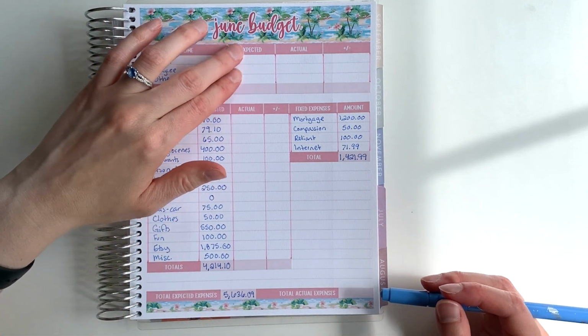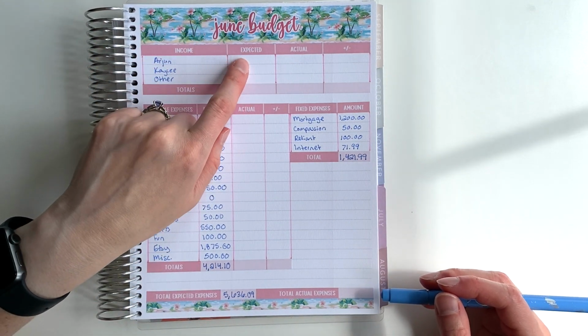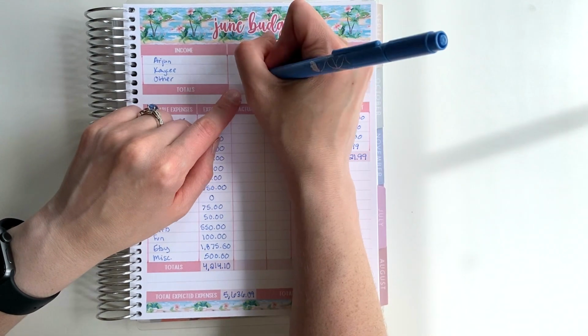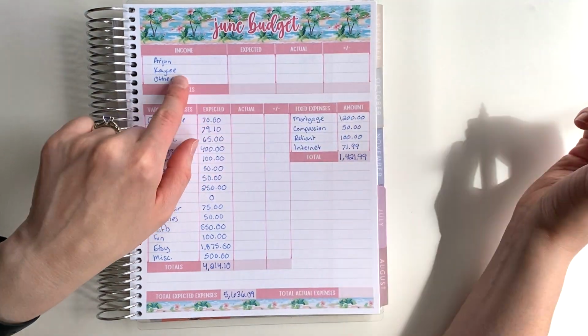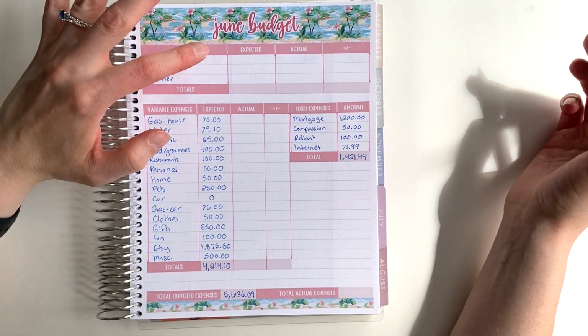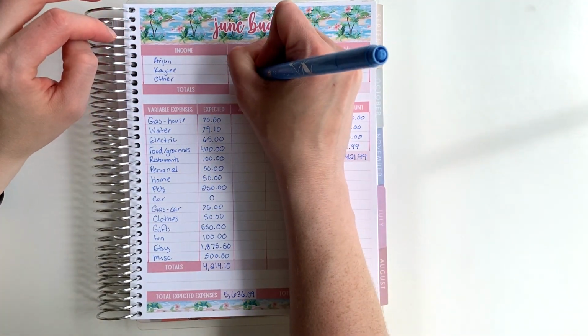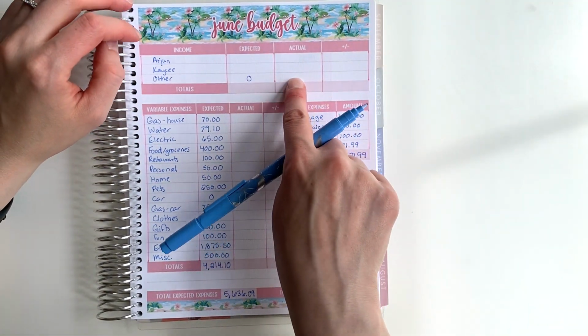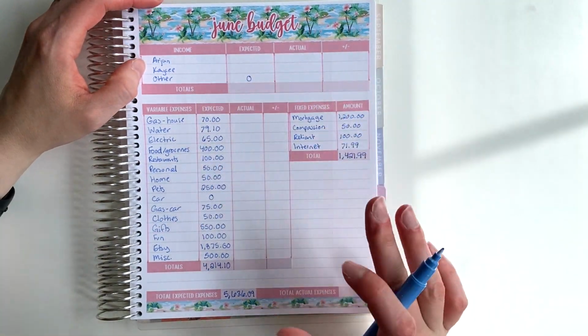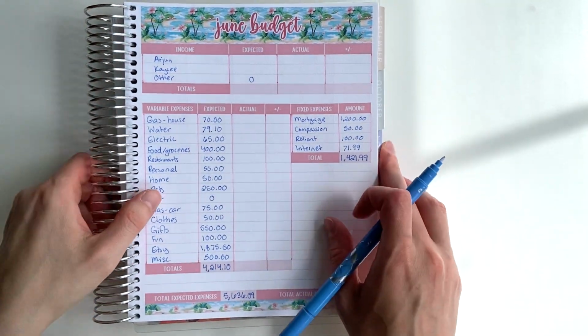I just decided not to put our income here, but I would put what I'm expecting my husband to get, what I'm expecting me to get, and then I usually I'm not expecting anything. I just had a birthday, and my husband's birthday is this month, so we might get something, but I'm still going to put 0, and if we do get any money, we'll put it in the actual. So I'll fill that out after I shut the camera off.